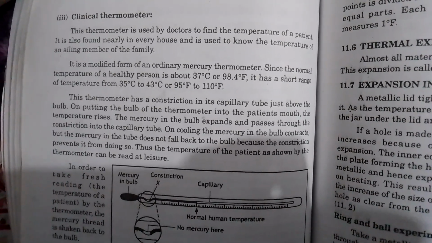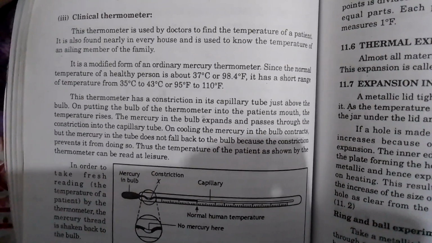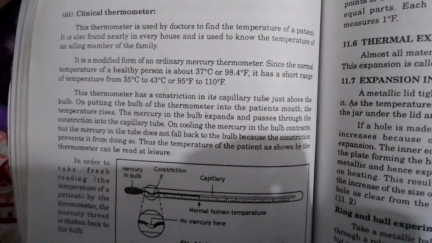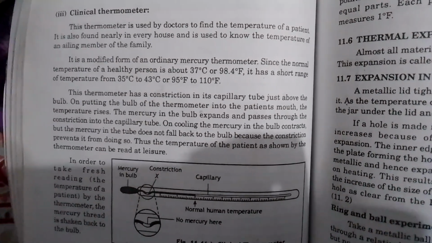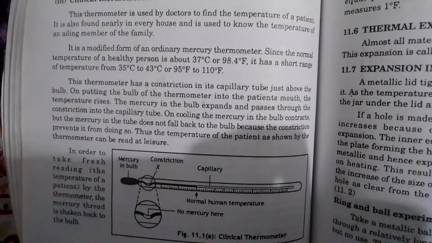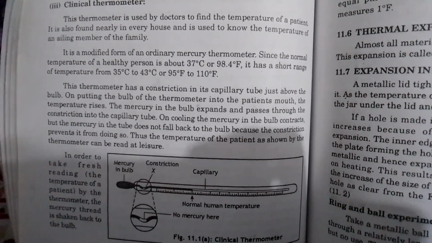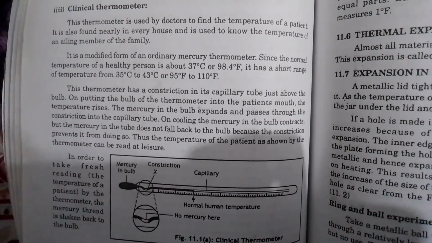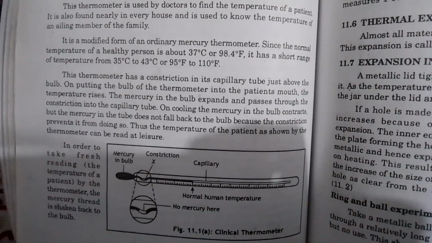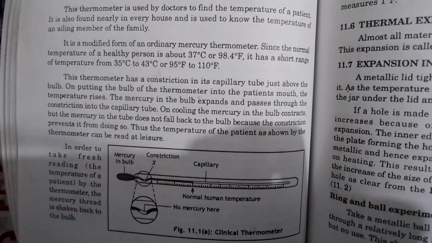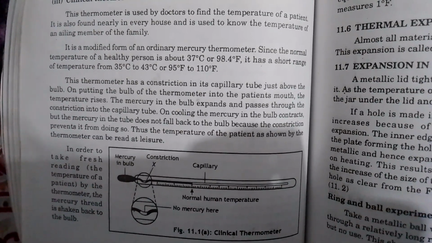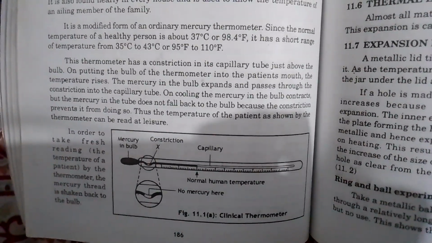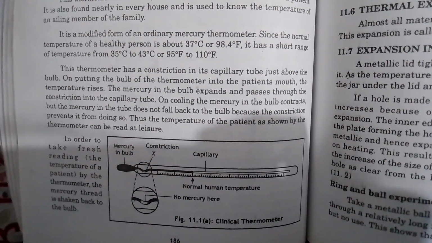On putting the bulb of the thermometer into the patient's mouth, the temperature rises, and the mercury in the bulb expands and passes through the constriction into the capillary tube. On cooling, the mercury in the bulb contracts, but the mercury in the tube does not fall back to the bulb because the constriction prevents it from doing so.